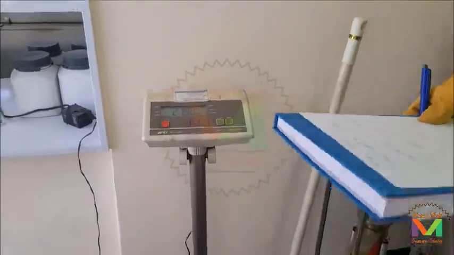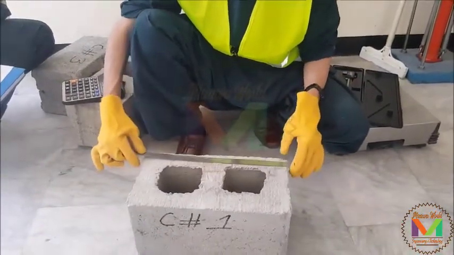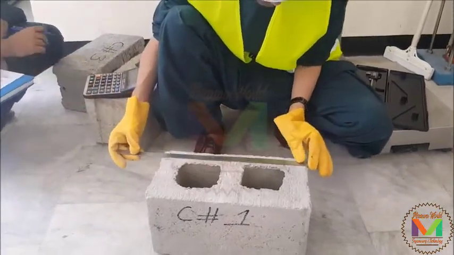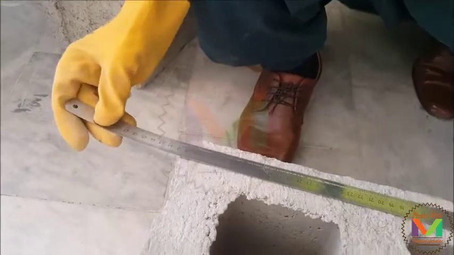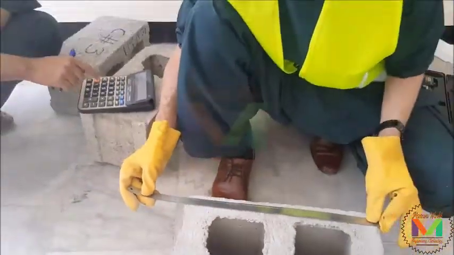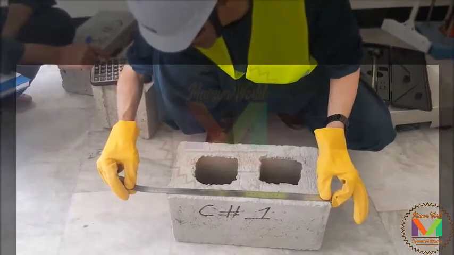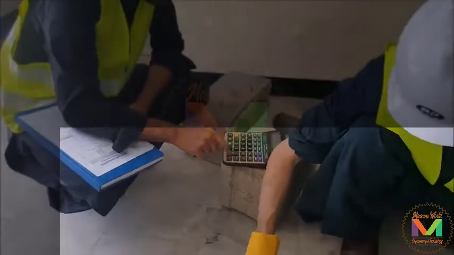21.90 kg. Take its measurements in 2 locations, opposite. Here, about, an engineer is going to write down 41 centimeters, 40.9 cm.